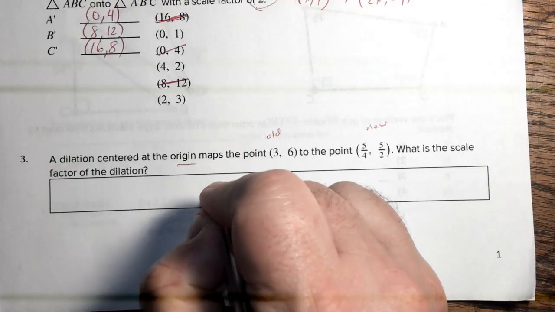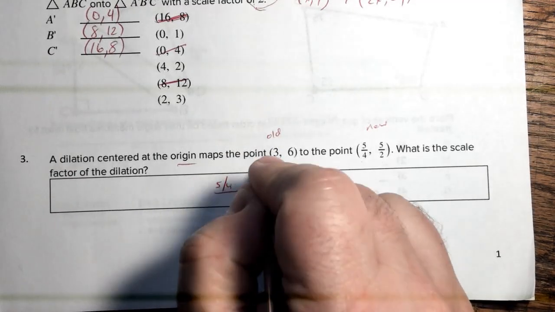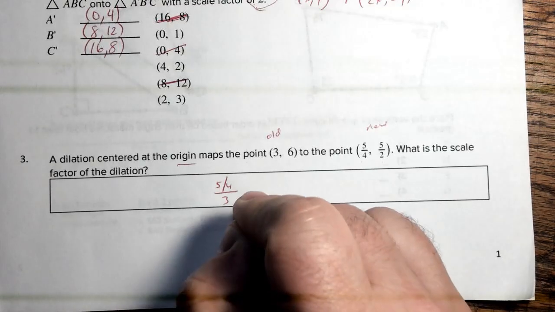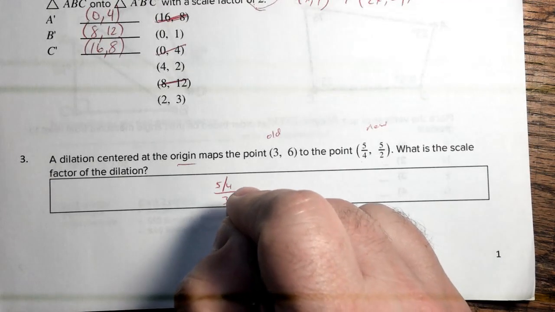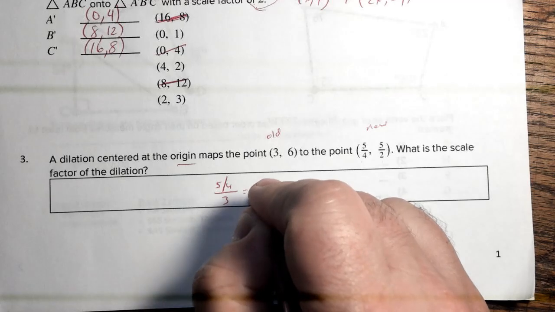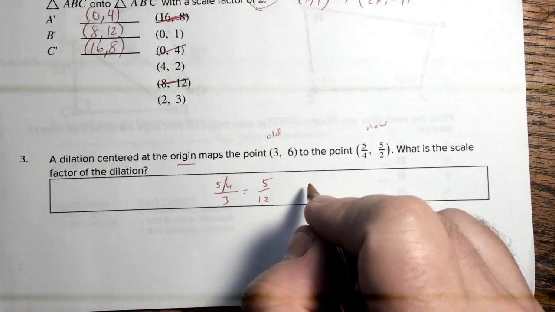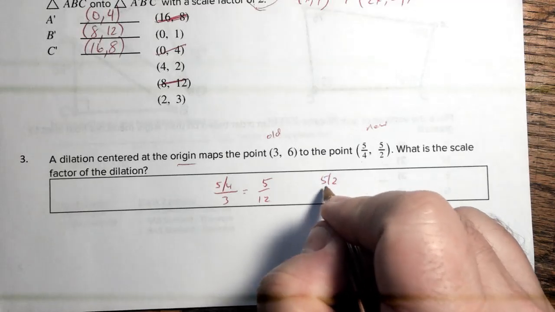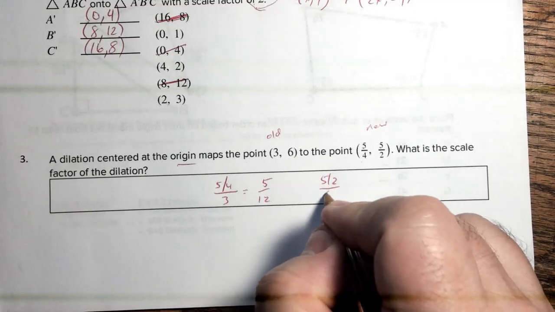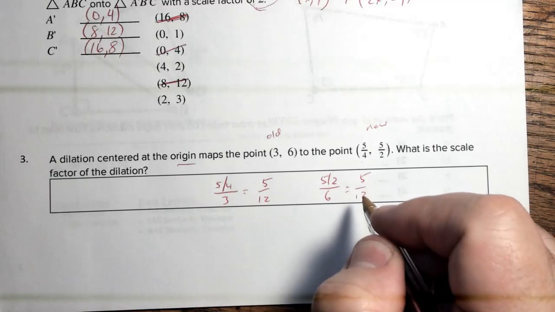Our new is 5 fourths over 3, and when we multiply that out we get 5 twelfths. And then over here, 5 halves over 6, multiply that out, we also get 5 twelfths.